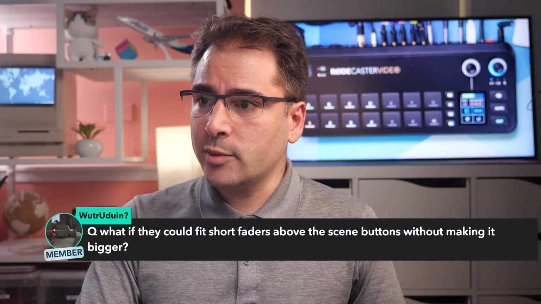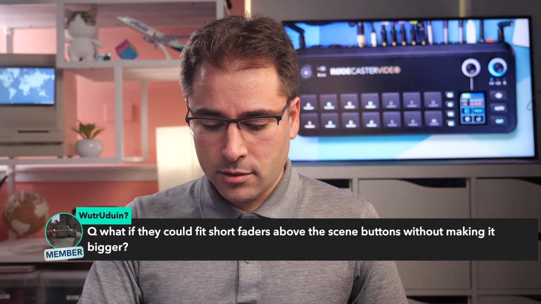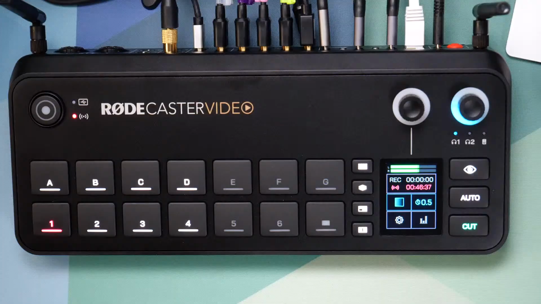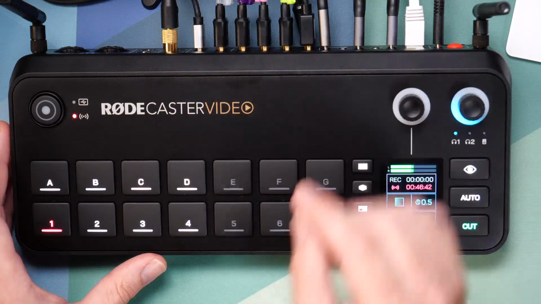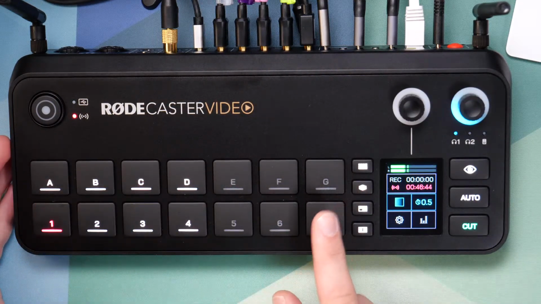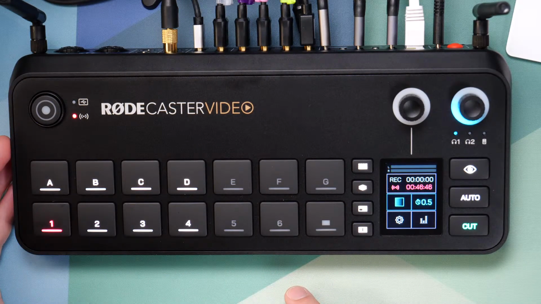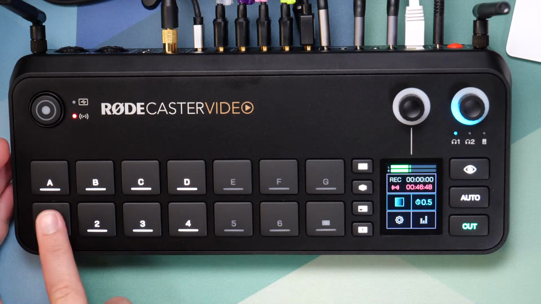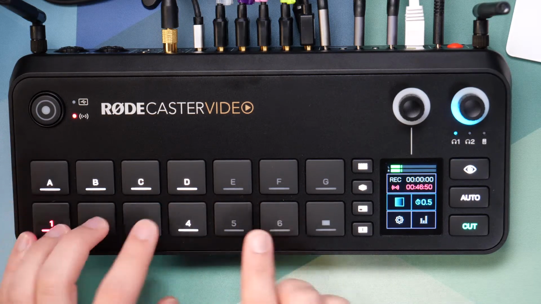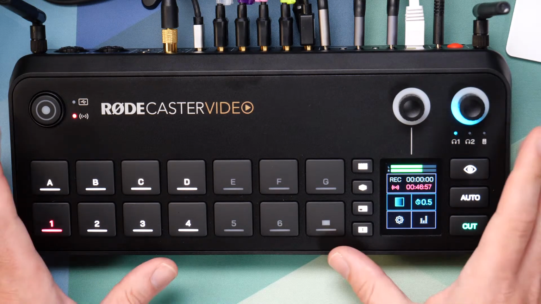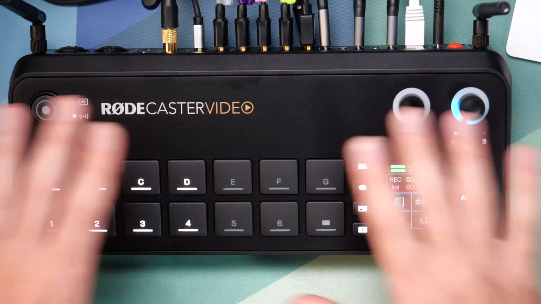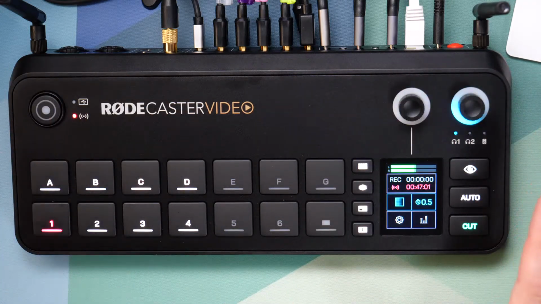What if they could sort of fit faders above the scene buttons without making it bigger? I mean, without having a whole new device. I guess they could have put faders up here, but then it'd be weird that they didn't line up with the buttons. You would expect that the faders would correspond to like the HDMI inputs or something. You'd have this many faders up there. They'd be pretty small. I don't know. I don't want a V2 of this yet. We've only had this out for a week.